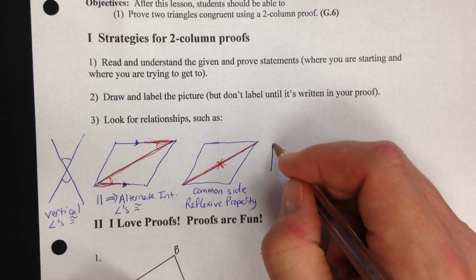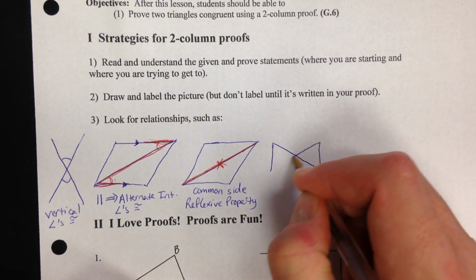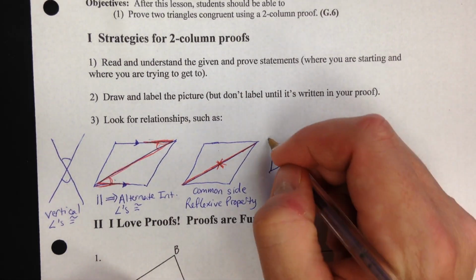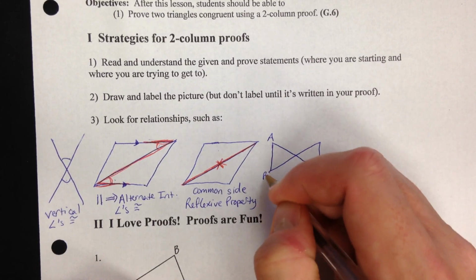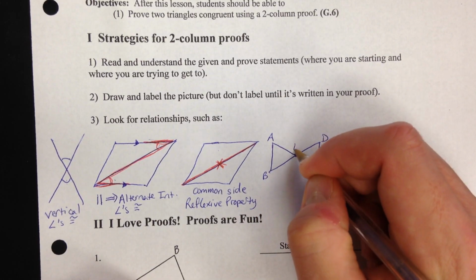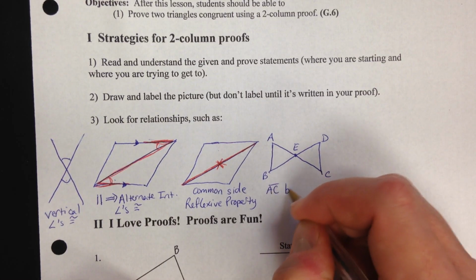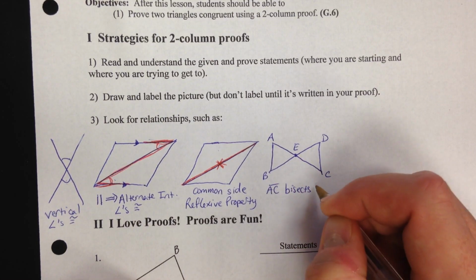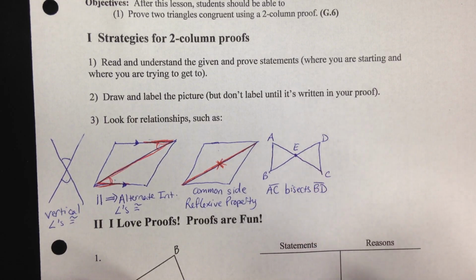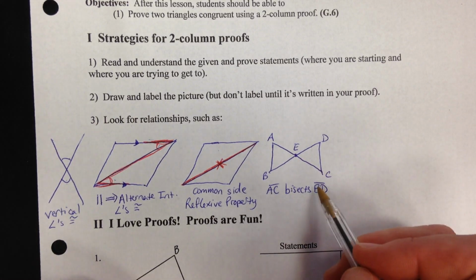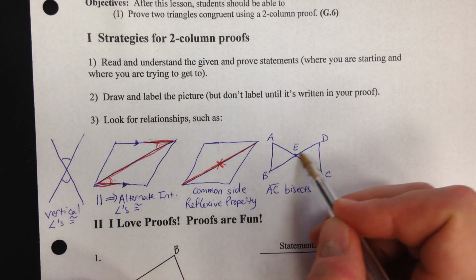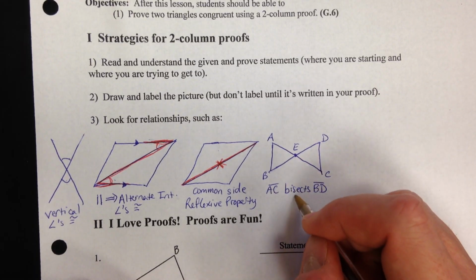Certain words give you information. For example, let's say A, C, B, D, here's point E. If you're told that segment AC bisects segment BD, that means segment BD gets cut in half.